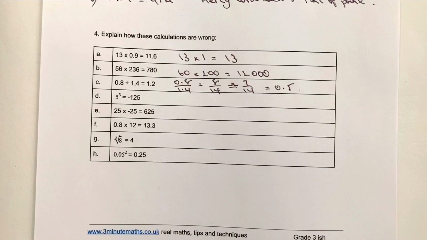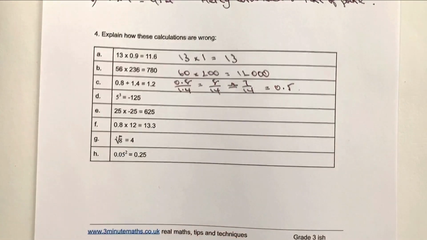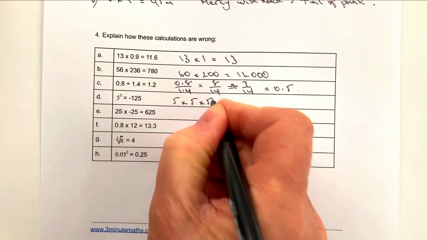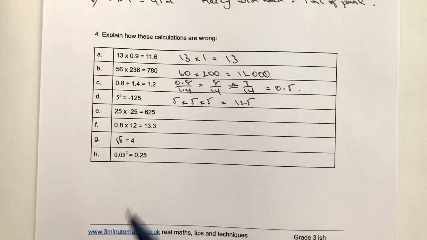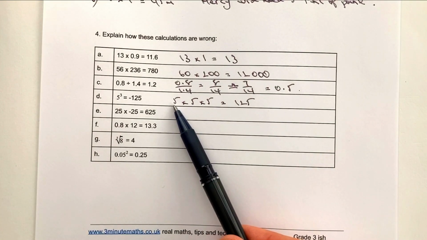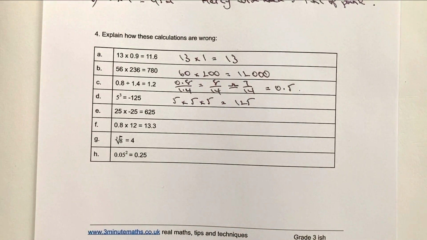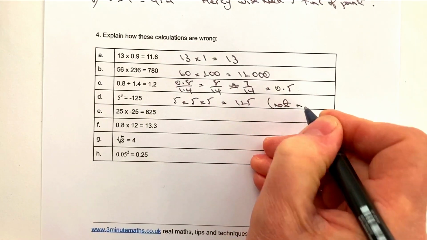Okay, so next one is D. Now, a bit tricky until you look closely at it, you've got this negative 125. So actually, if we've got 5 times 5 times 5, that equals positive 125. It would be a different story if this was minus 5. So minus 5 times minus 5 times minus 5 is minus 125, but it's a positive value. Okay, so you just got to make a note maybe that it is not negative.